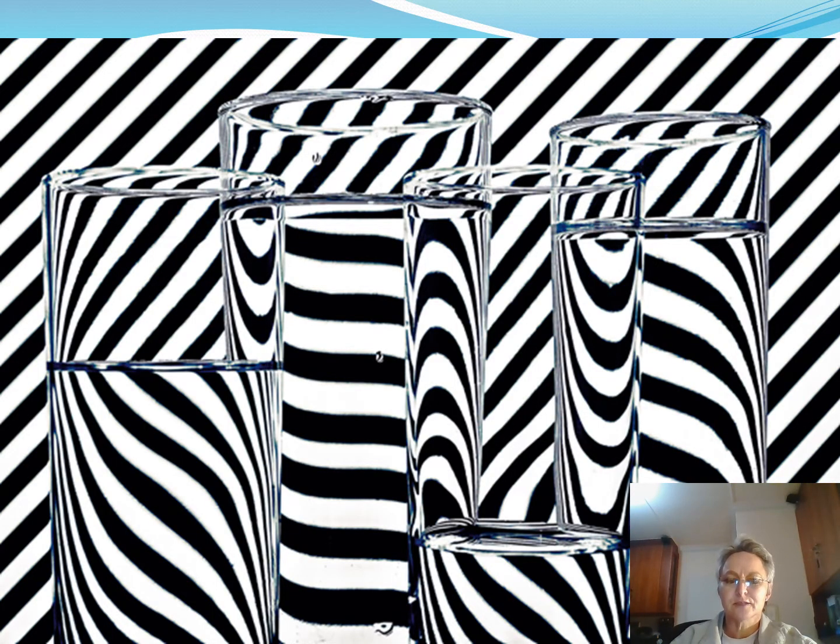So here we have something called an optical illusion. You've got 4 glasses there filled with water. Behind it you've got parallel lines in the background, and the change in the speed of light that comes from the background when it moves into and out of the glass and into the water causes the distortion of the lines as we see them there.